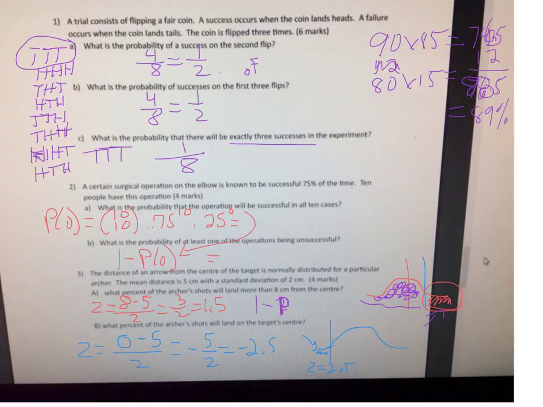So even if we did the 0.5 before and the 0.5 after the 0, it's not going to change our answer too much. So we're okay to just take the easy way out here and go to the z-score chart and look up the probability for a z-score of negative 2.5. And that's how you do those.